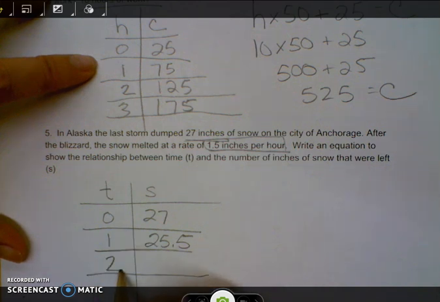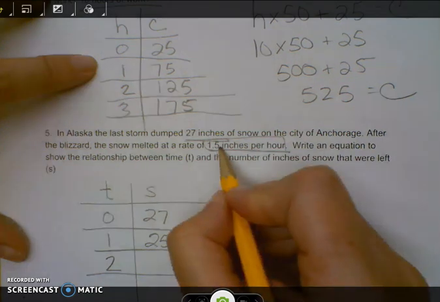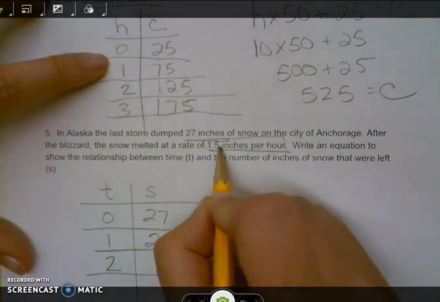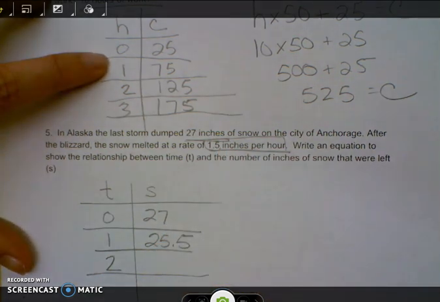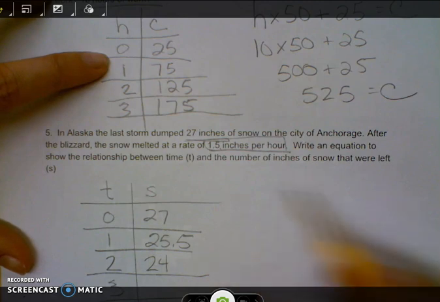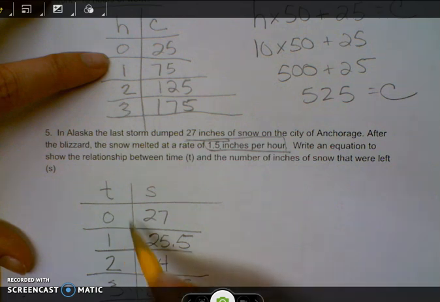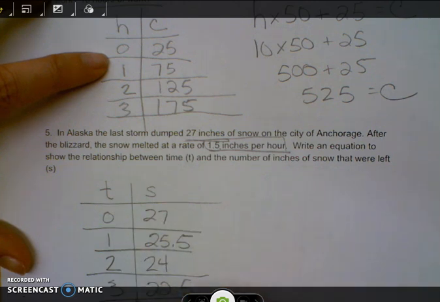If my snow melts for 2 hours, that's going to be 2 of those 1.5, so that's going to be 3 altogether, and that's going to bring me down to 24 inches. If it melts for another hour, it's going to take off another 1.5 inches. That's going to give me 22.5. So I know that my snow is melting at a rate of every hour it's going down by 1.5 inches.